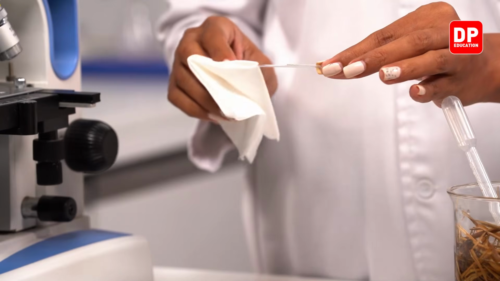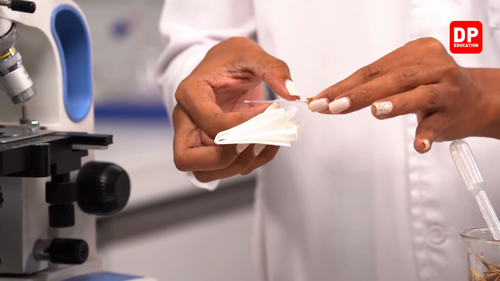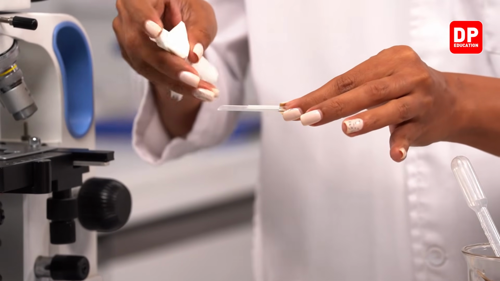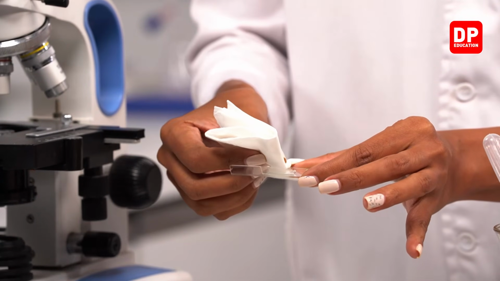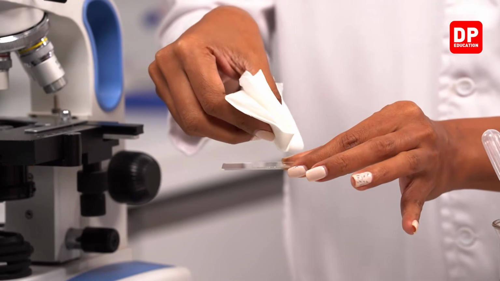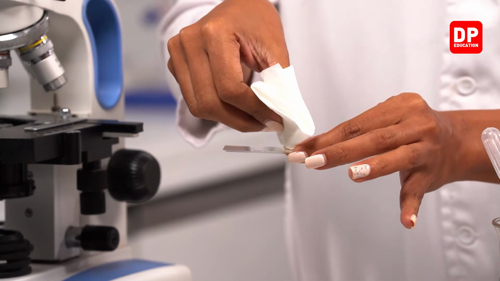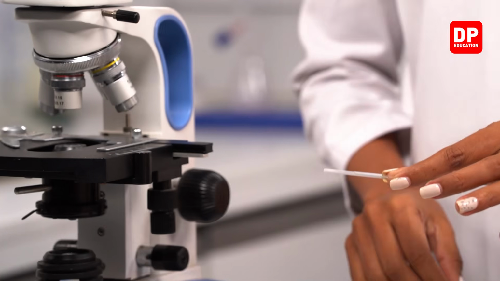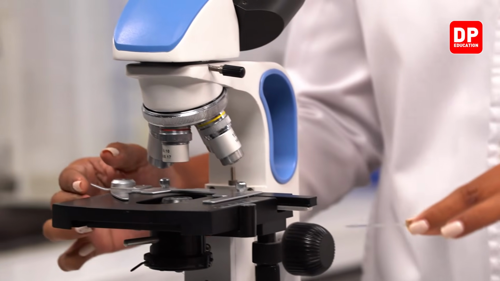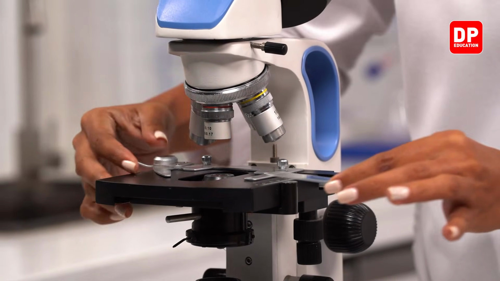And after that, you all know you need to wipe off the excess water. So I'm going to use this tissue, otherwise it will harm the microscope, right? Okay. Now it's ready to observe. Low power is on.